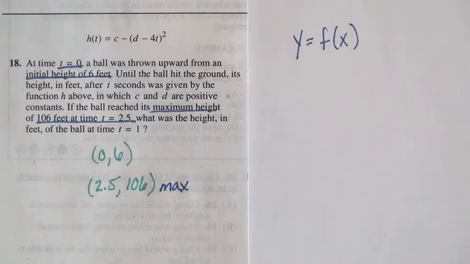And what we're being asked at the end of the day is, what is the height in feet of the ball at time t equals 1? So at the end of the day, we're going to want to be able to sub in 1 for t and come out with a numerical answer. In order to do that, we're going to have to solve for c and d.